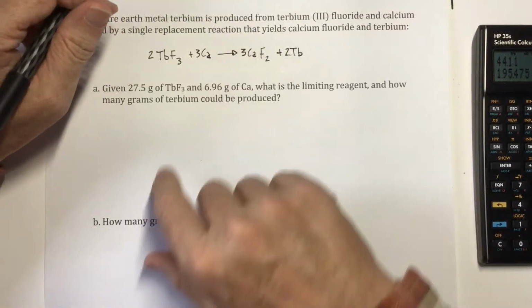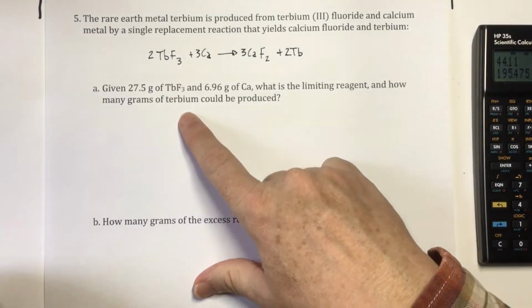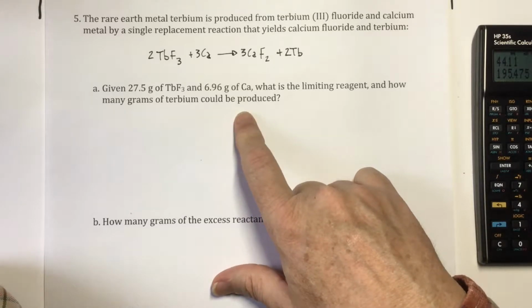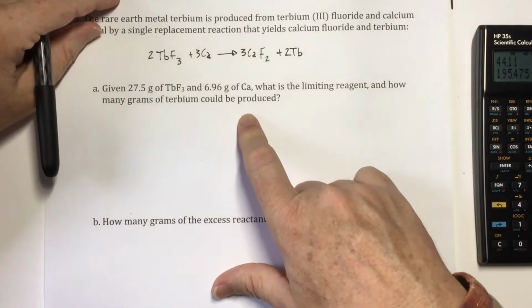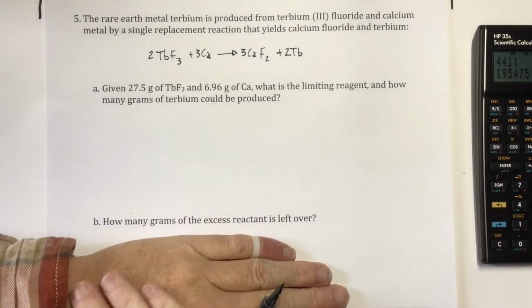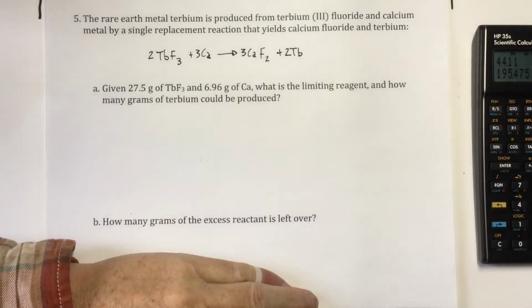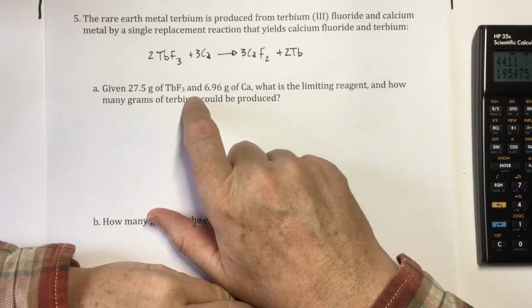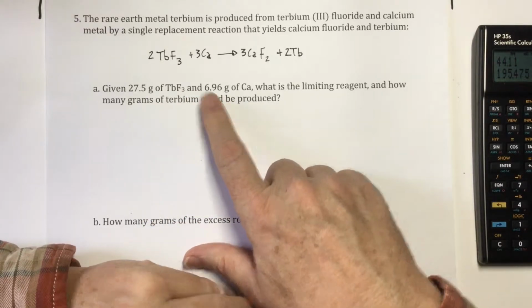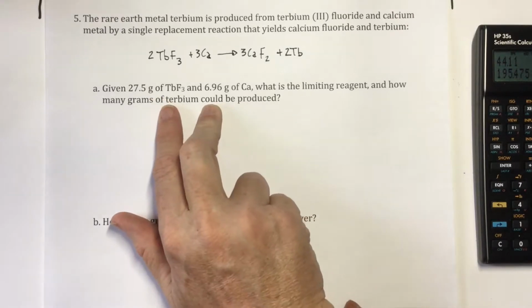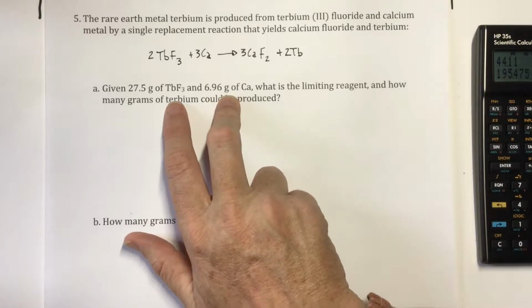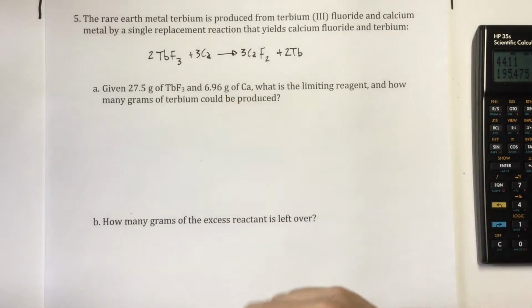There we go. Given 27.5 grams of terbium fluoride and 6.96 grams of calcium, what is the limiting reagent, and how many grams of terbium could be produced? Again, there's different methods. You look in different books, you're going to see different methods. But all of them at some point revolve around us converting these masses to moles. One thing you mustn't do, when you're trying to figure out what the limiting reagent is, is assume that because I have fewer grams of some reactant, it must be limiting. Granted, often that will be the case, but certainly not always.